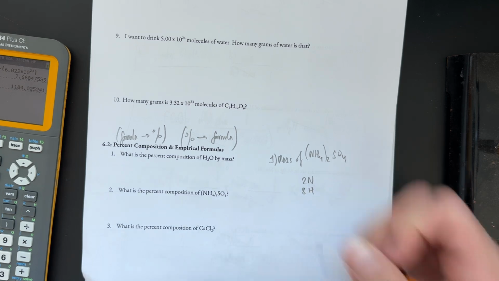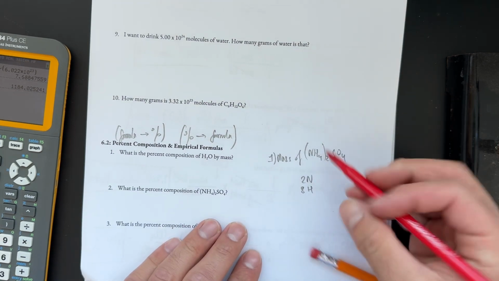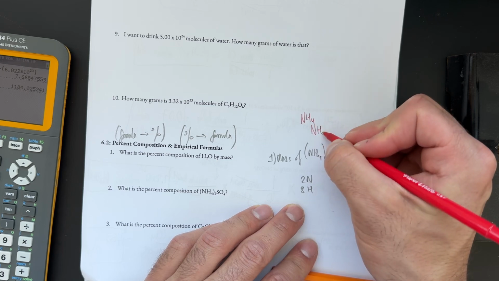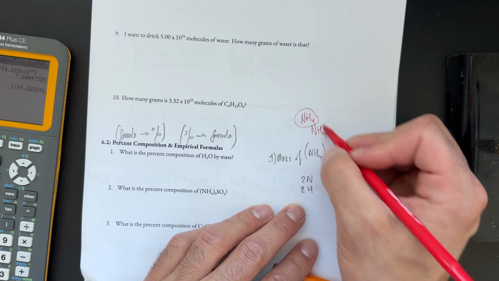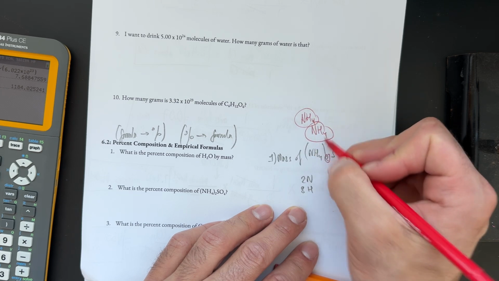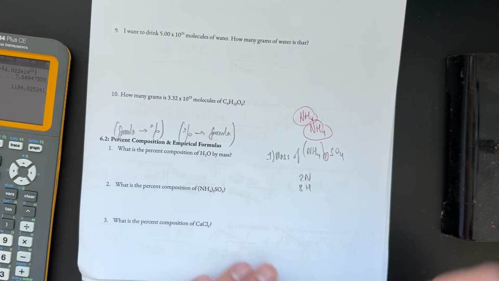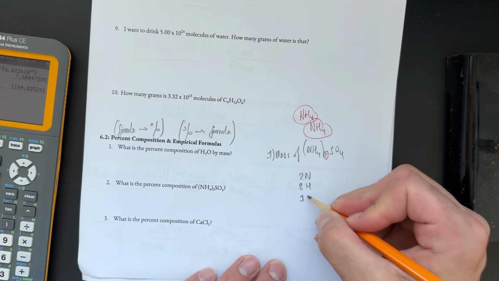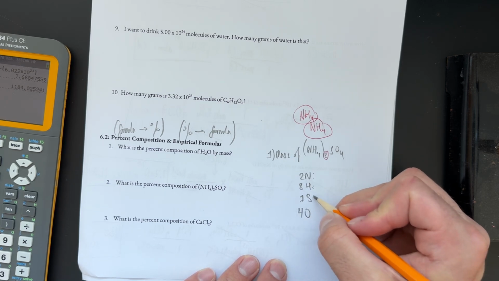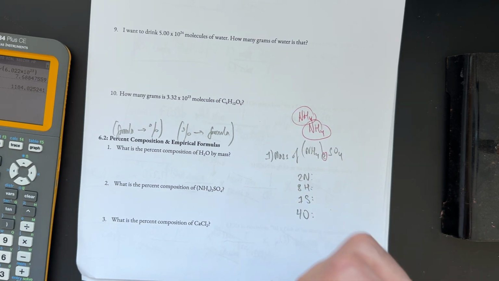Now you might be saying, how did I get that? Basically, if we have (NH4)2, what that means is we have NH4 and then another NH4. It's saying we have 2 NH4s. And so what we can see is 2 nitrogens and then 4 plus 4, 8 hydrogens. Then we have 1 sulfur and 4 oxygens. And so what we can do is take their masses.